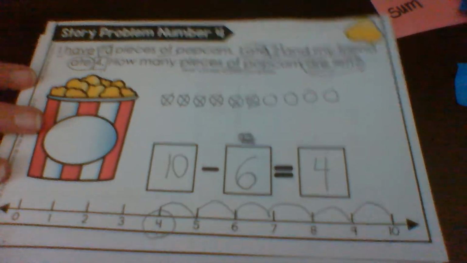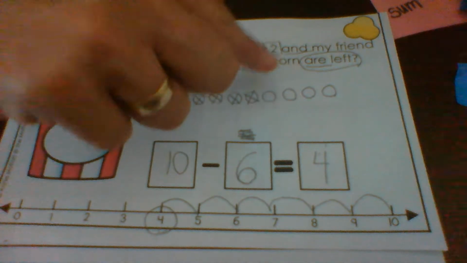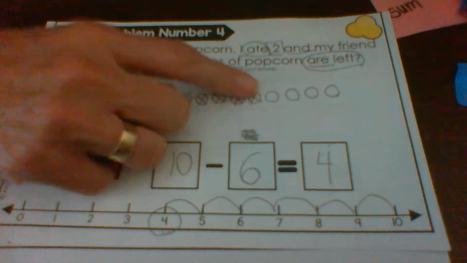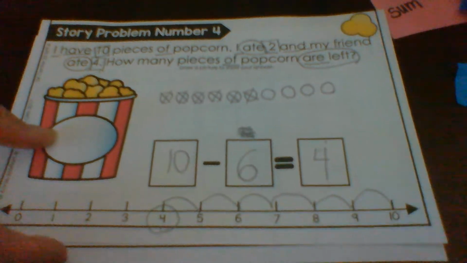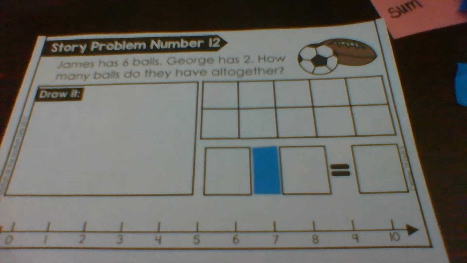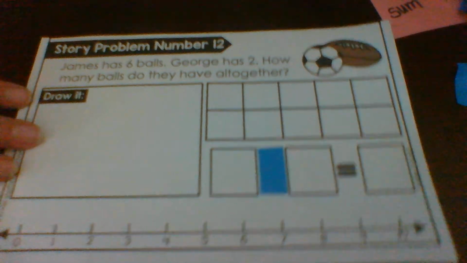Wow, that was a tricky one because we kind of had to add together how much we ate, right? Kiss your brain on that one. Mwah! Kiss your brain. That was a tricky one. All right, boys and girls, you should have one more box left. And we have one more problem.